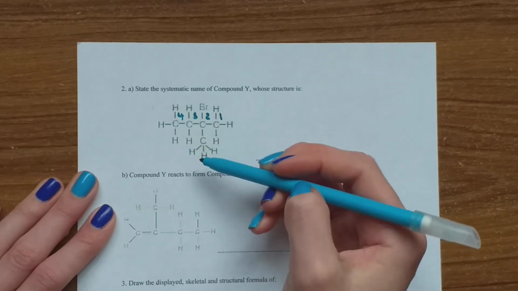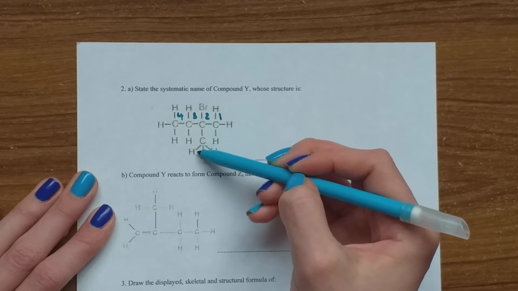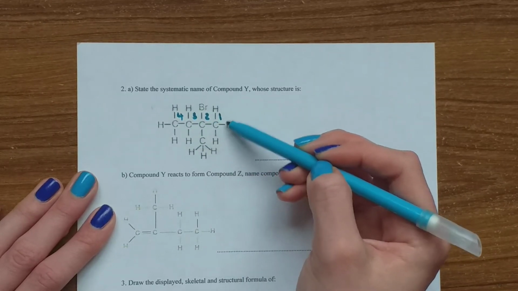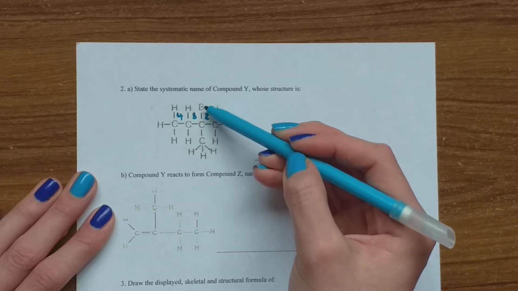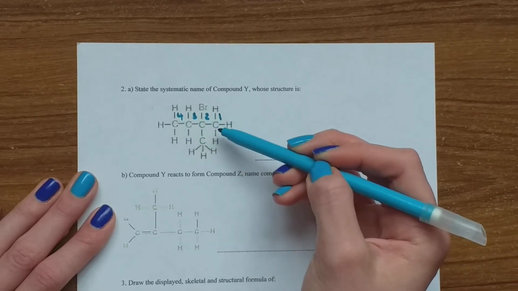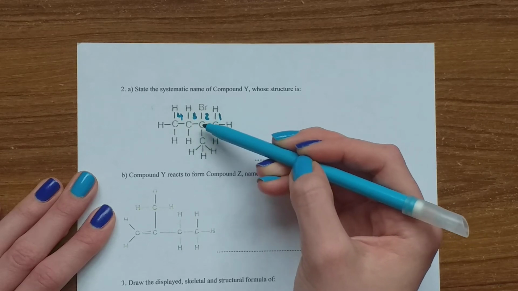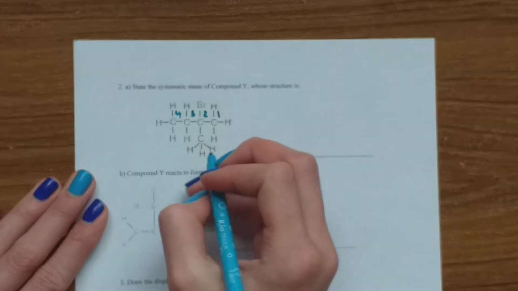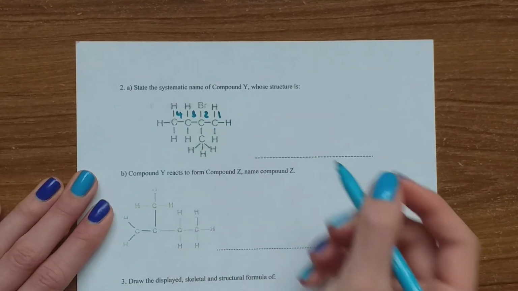What I mean by saying it's going to be the same compound is that if we do 1, 2, 3, 4, then we're going to have a CH3 group on the second carbon and Br on the second carbon. If we do it like this, 1, 2, 3, 4, we're still going to have a CH3 on the second carbon and Br on the second carbon. So it doesn't matter. So we've numbered our carbon atoms.